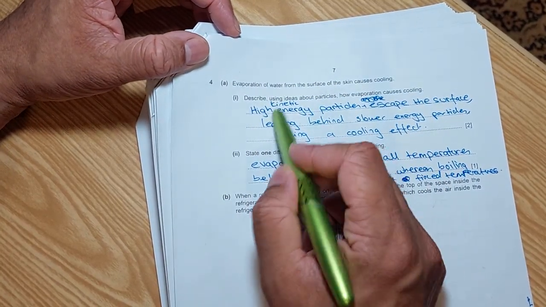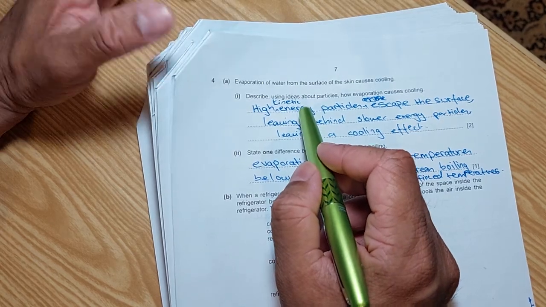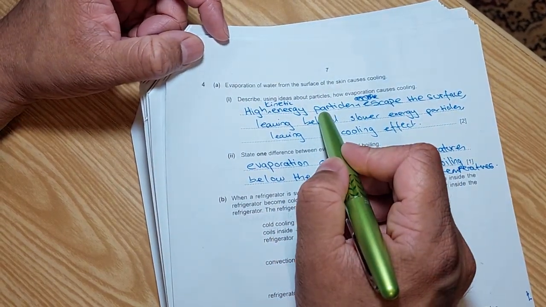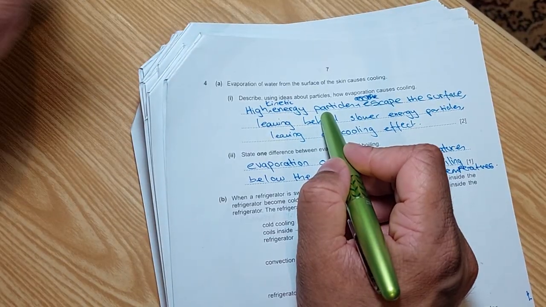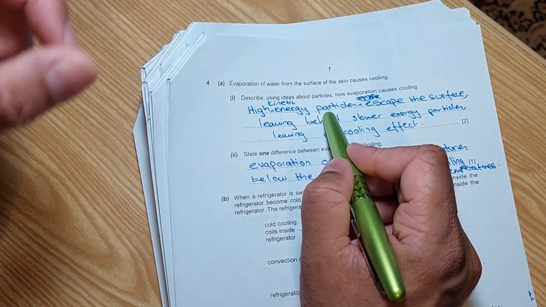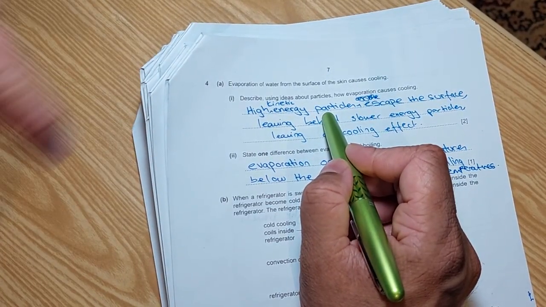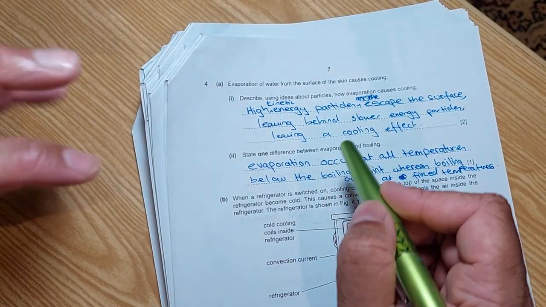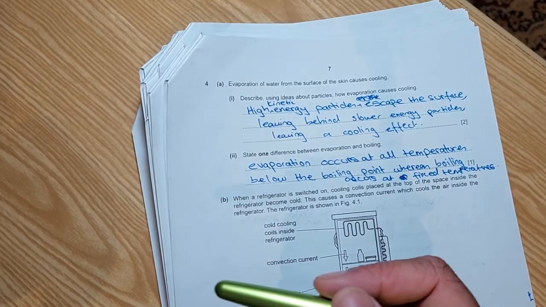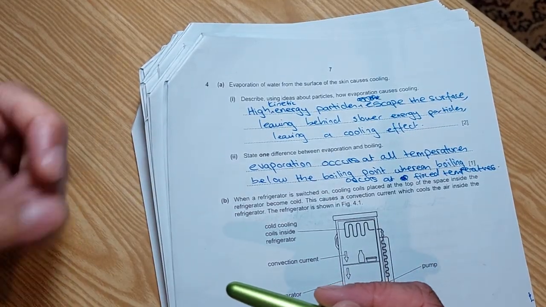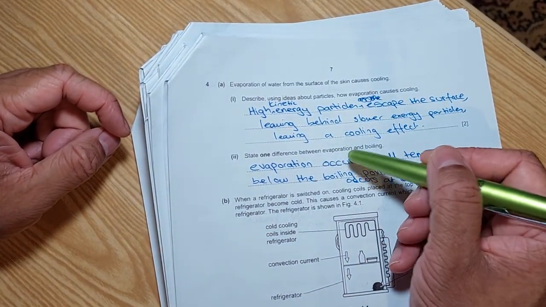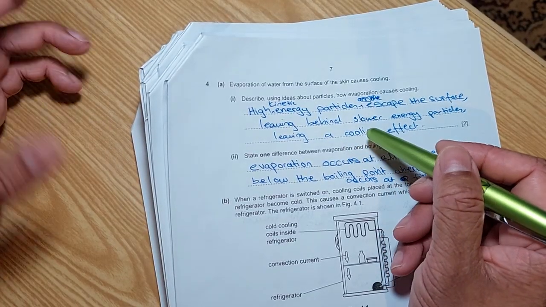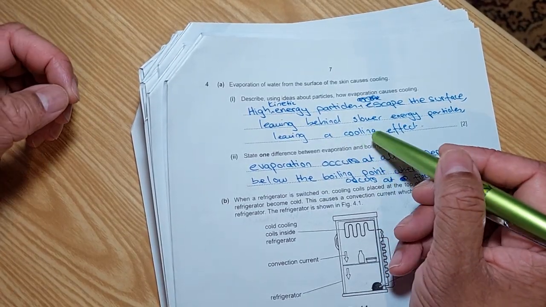So the answer that I'm looking for is that the high energy particles, since it's 2 marks, the ones which have above average kinetic energy, are able to overcome the forces of attraction and leave the liquid from the surface of the liquid. And the average energy of the liquid that remains behind, which is the water on the skin, or the sweat, has decreased, so the overall temperature decreases. It causes cooling.